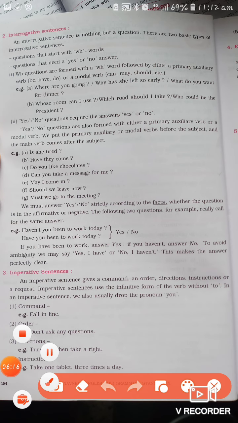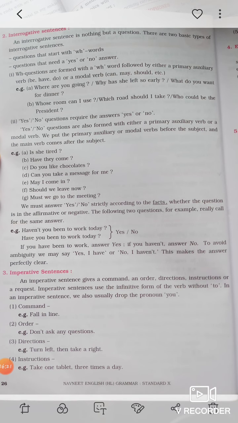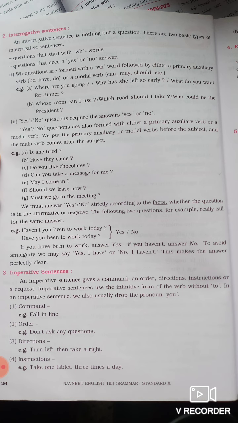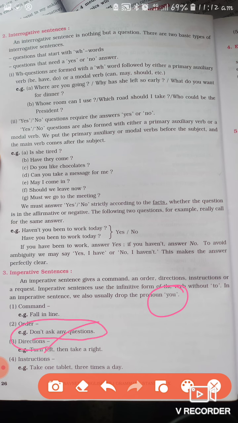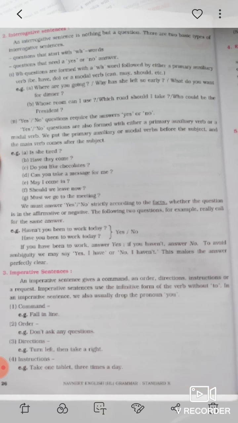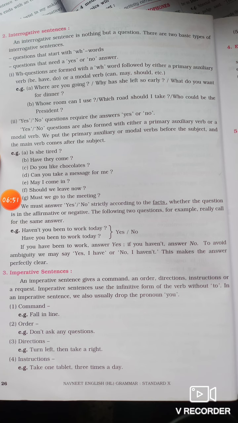See the next one, children, order. Now, order, don't ask any question. Again, we are not making use of the subject, that is you. We are usually dropping it and we are making the sentence don't ask any question. Actually, it should be you should not ask any question, but since it is an imperative sentence, we are writing it in order form.